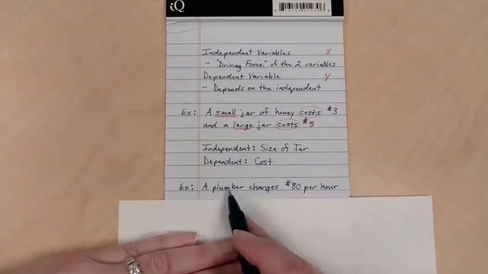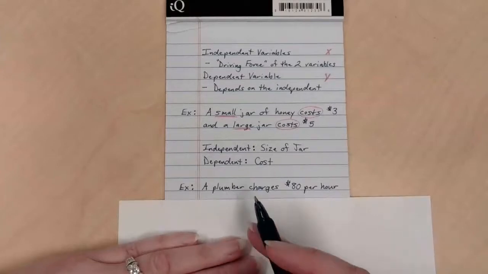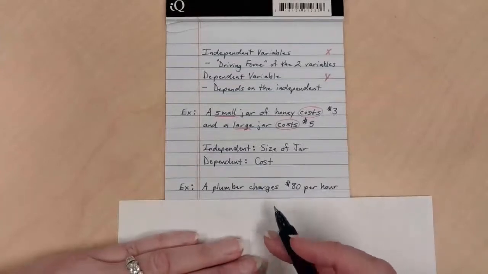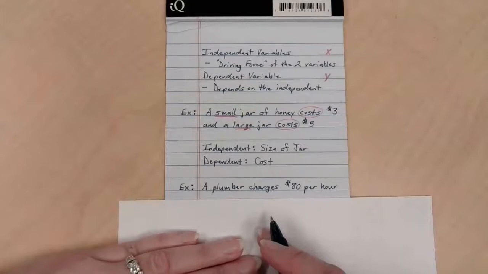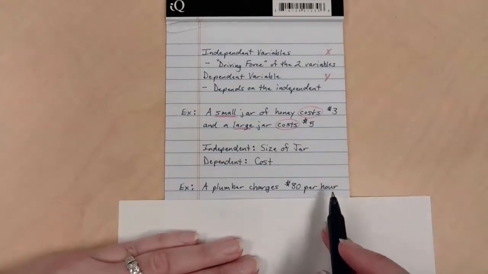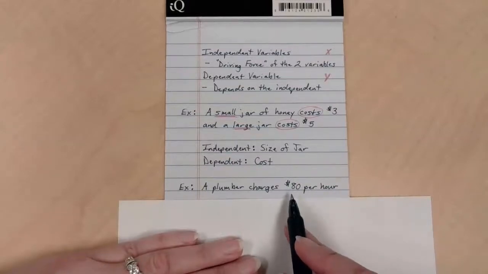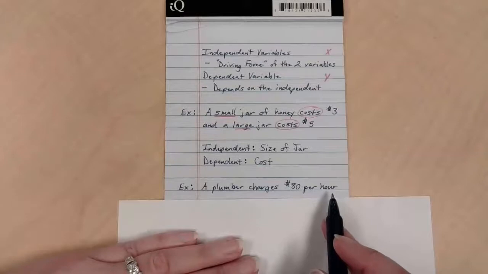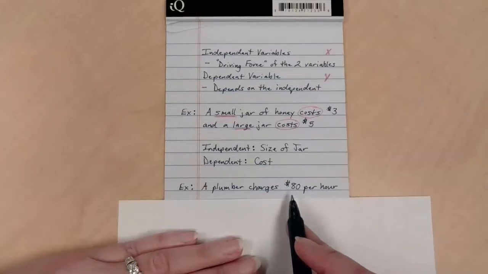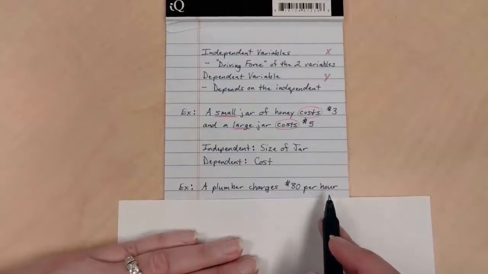The plumber is going to show up or not show up, so I guess you can sort of think he's independent, but not really. Because, let's think about this. Can you put this as an if-then statement? If the plumber is there for 2 hours, then I will pay $160. If the plumber is there for 1 hour, then I will pay $80. The cost that I'm going to pay depends on how long the plumber's there.